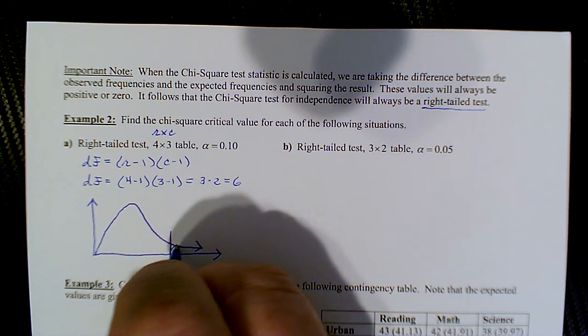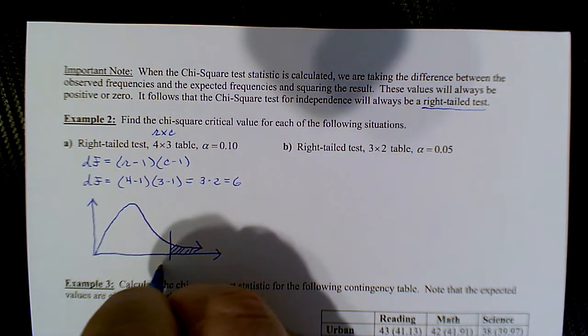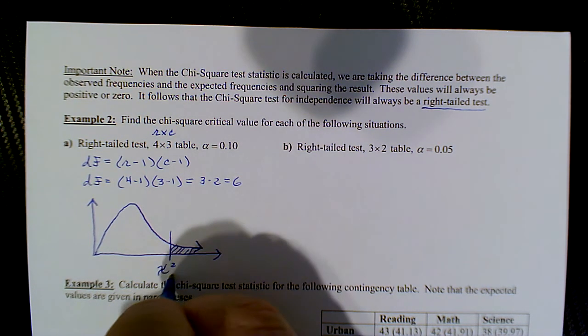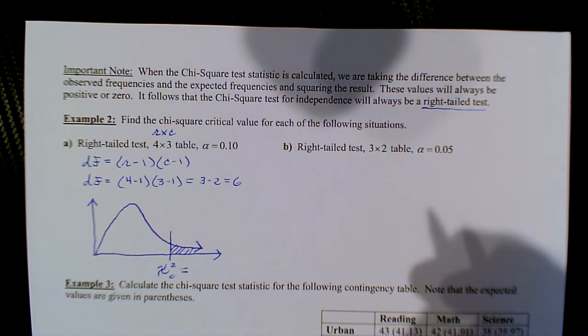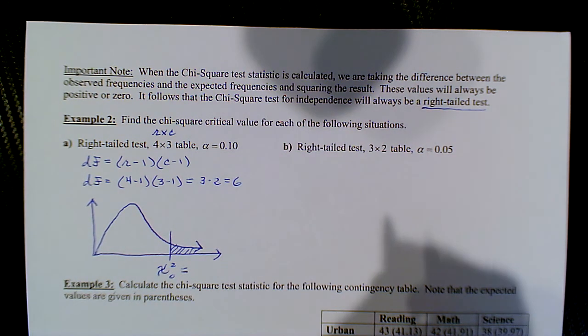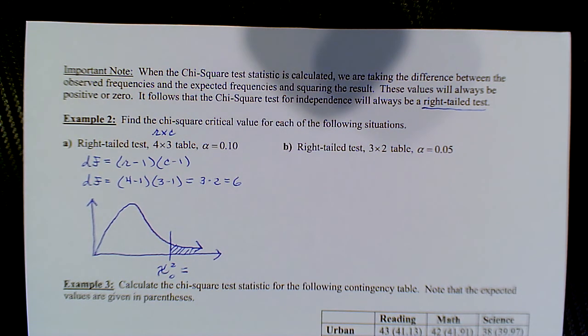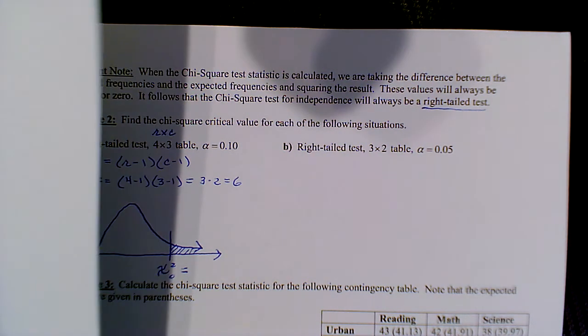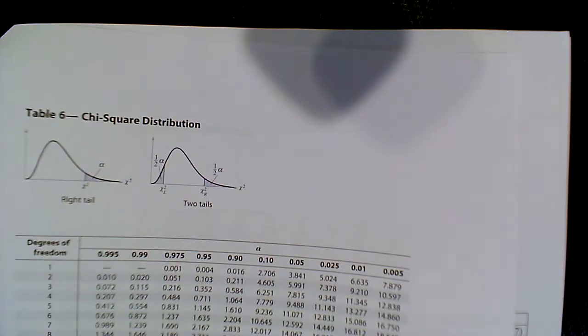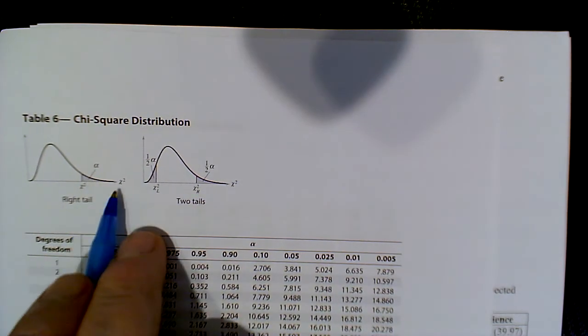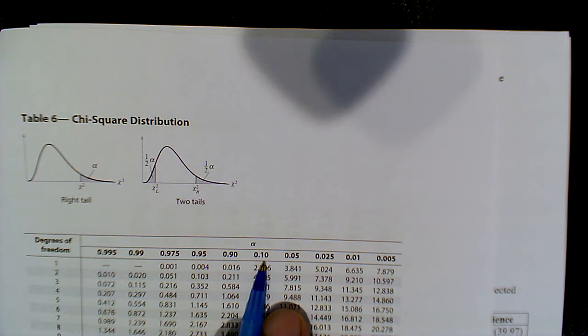And it's always a right-tailed test. So this is our chi-square sub-zero critical value. And so using the table, we just simply look up 0.10 for alpha. So notice in the table, alpha is the entire area in that tail. So we look for the 0.10 column, and degrees of freedom were 6, so it looks like 10.645.